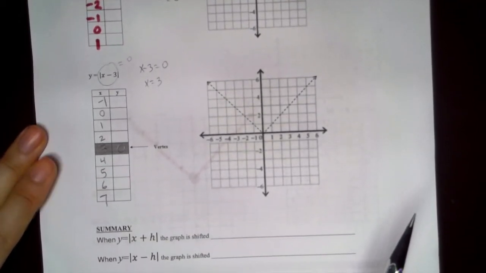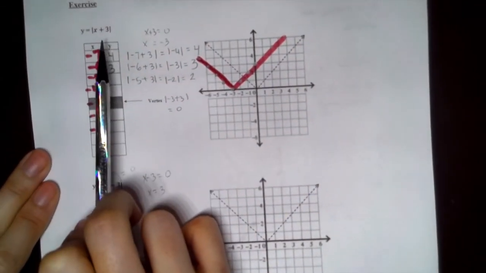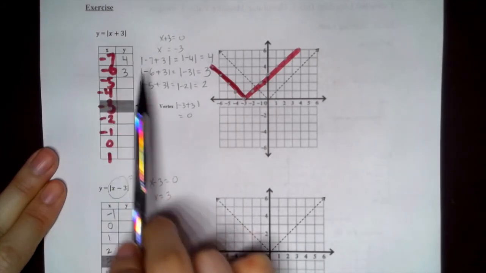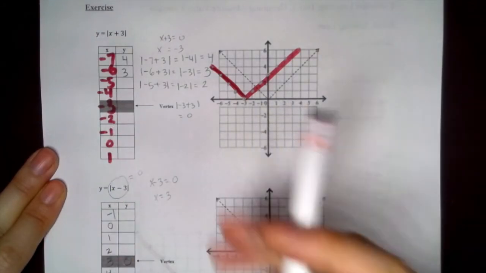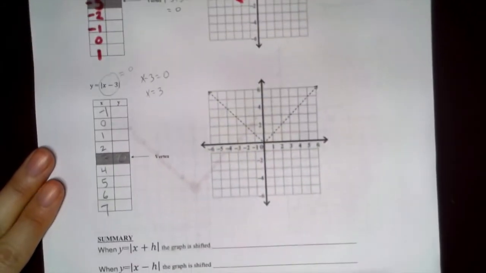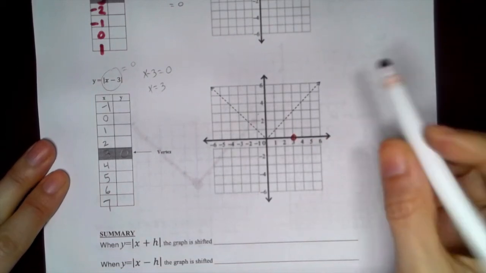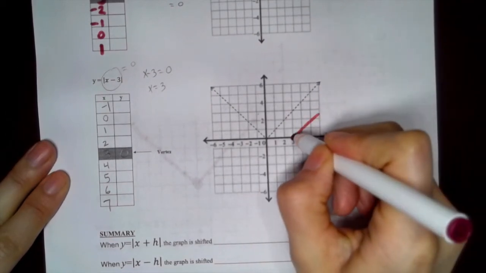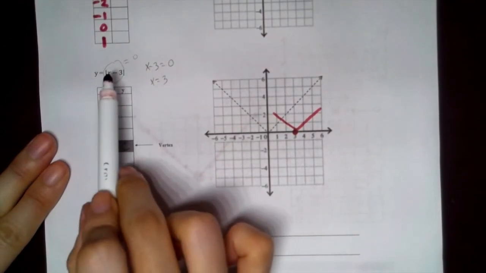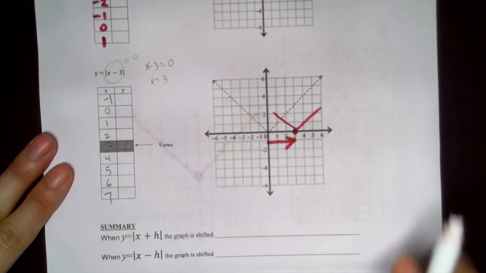And here's the summary. So when y equals absolute value of x plus h, the graph is shifted. Look, when it's plus 3, where did we go? When it's plus 3, we move to the left, right? We move to the left, right? And for that one, when it's 3, you will get 0. So that means that's your vertex, right? So actually your graph looks like this. So when it's minus 3, we move to the right.